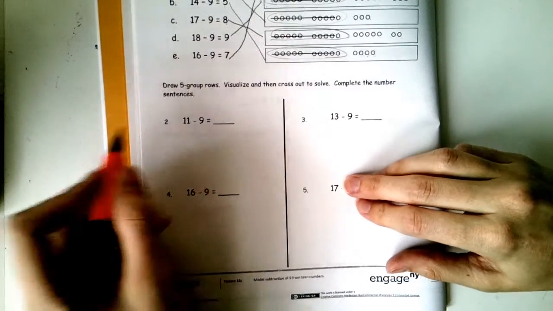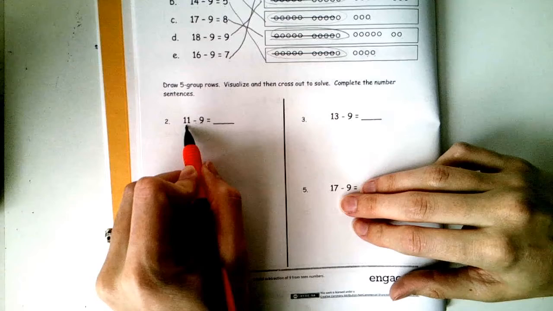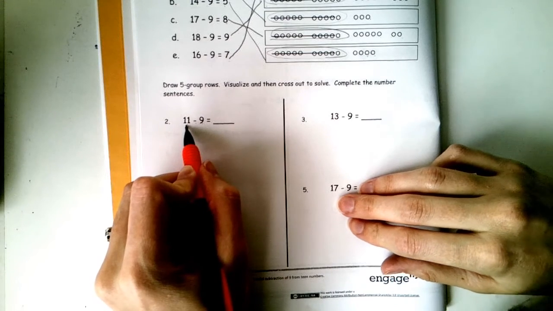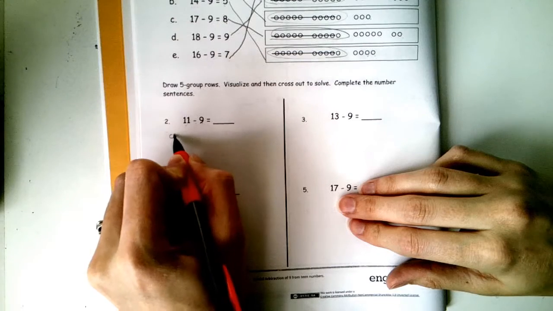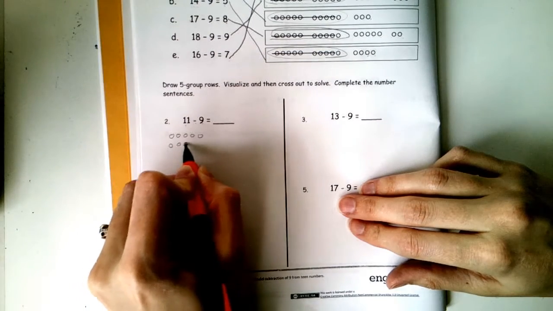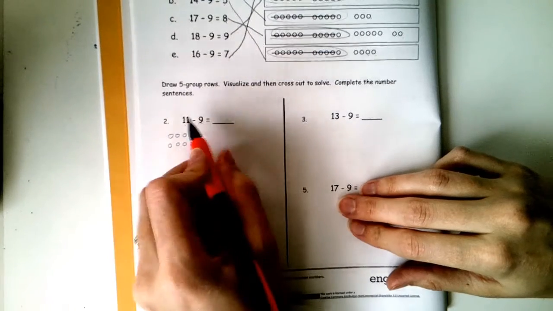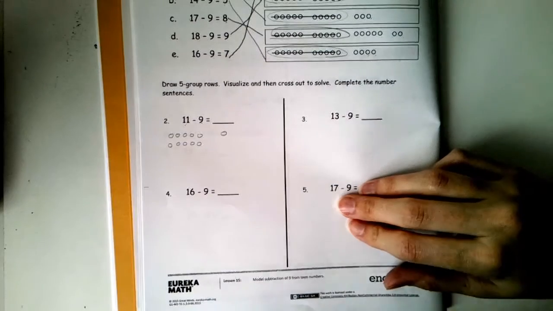Let's get started. We have 11 take away 9. So how many circles are we going to draw? We're going to draw 11. Here we go. Nice row of 5. 2, 3, 4, 5, 6, 7, 8, 9, 10. And I need 11. So 10 and one more is 11.